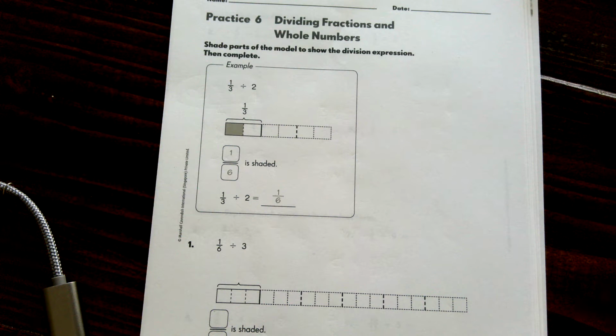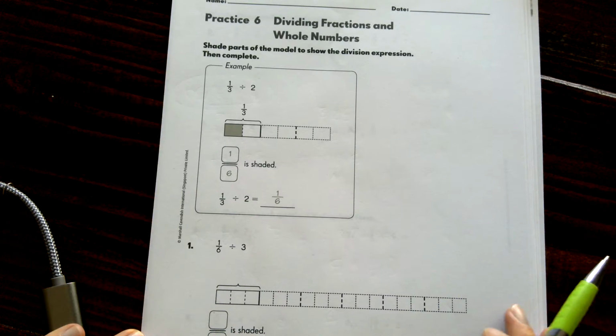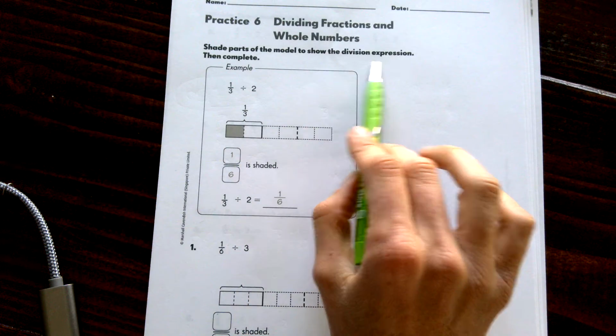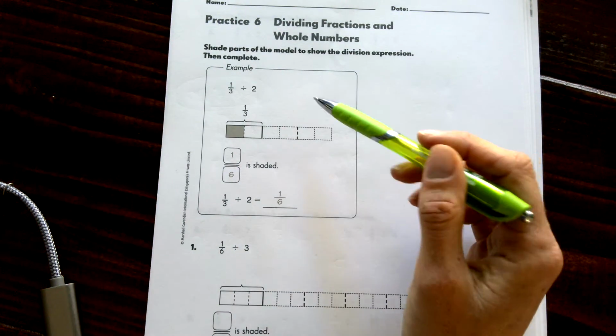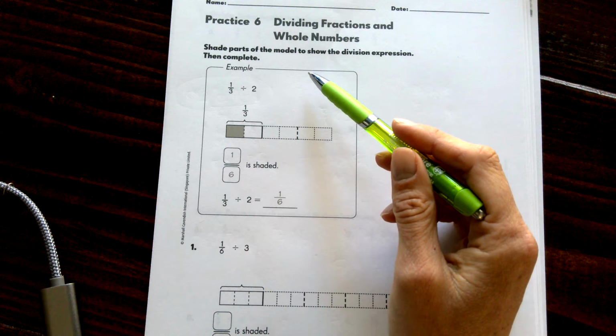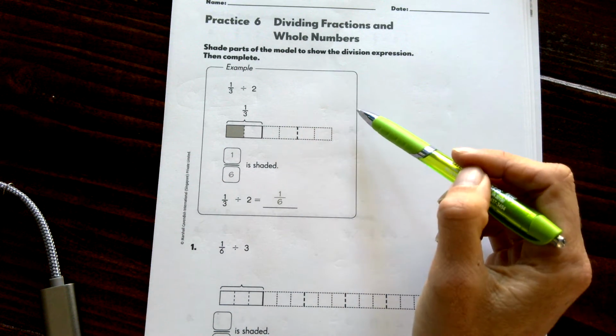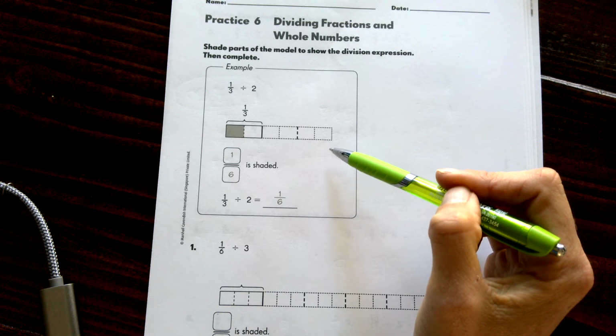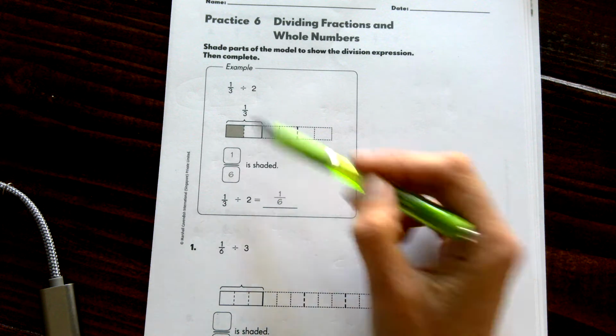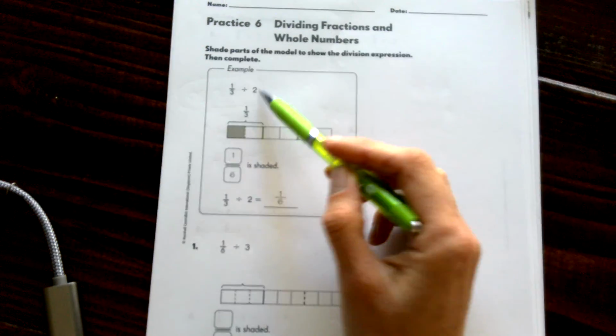All right, here we go. We're dividing fractions and whole numbers. Excellent. Here we're looking at these models, and then we're going to complete it. So let's take a look at our example here. We're taking 1/3 divided by 2.